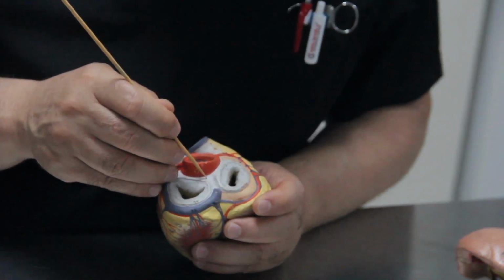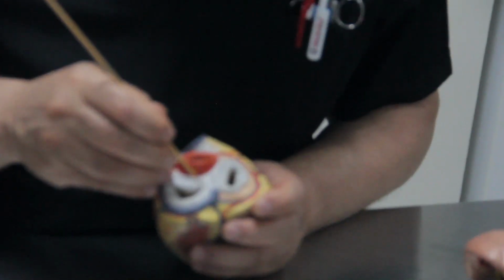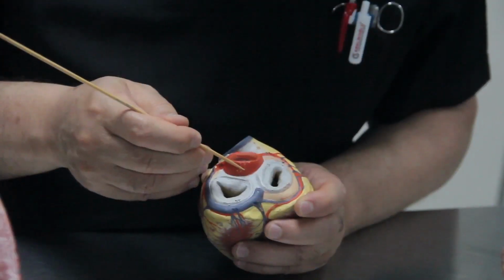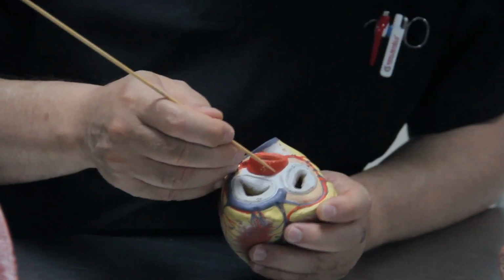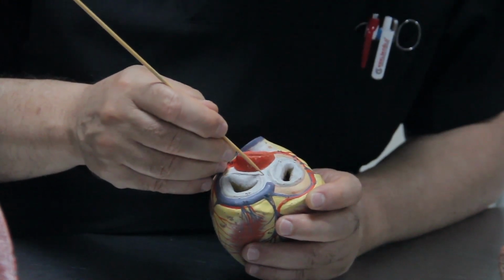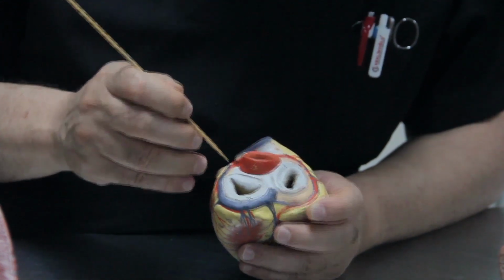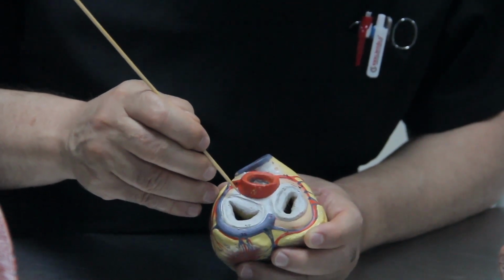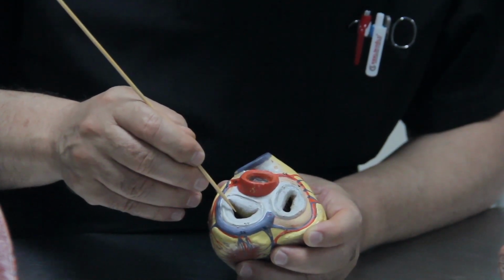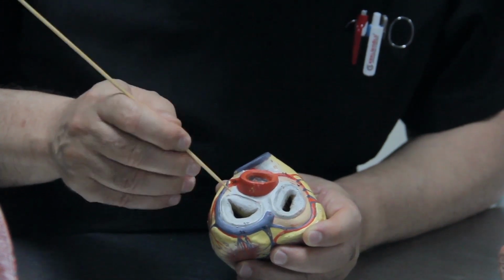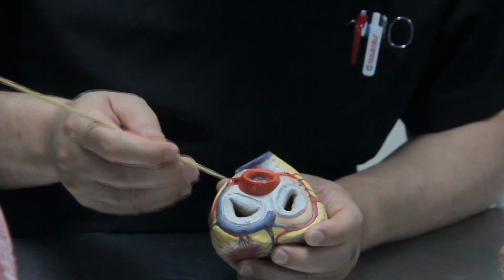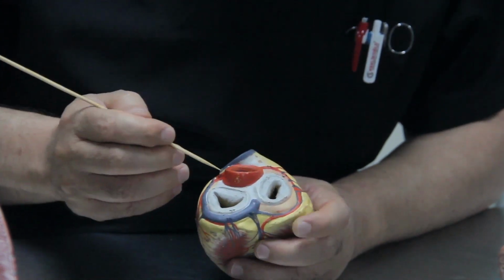Left trigone is between the left atrioventricular orifice and the aorta. Okay, so it's in between. So this area is the left trigone. This is the right trigone. This right trigone is between the right atrioventricular orifice, or right fibrous ring, along with the ascending aorta.